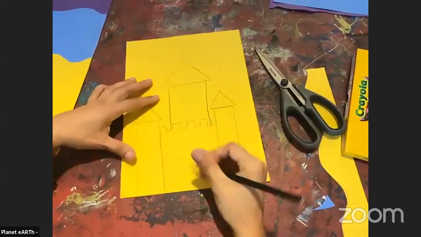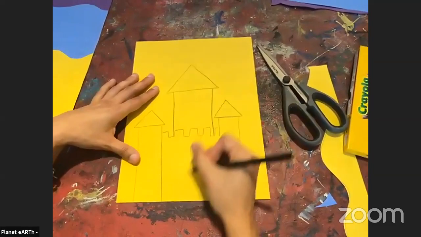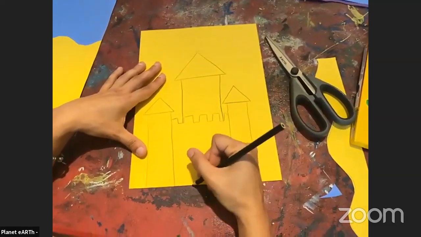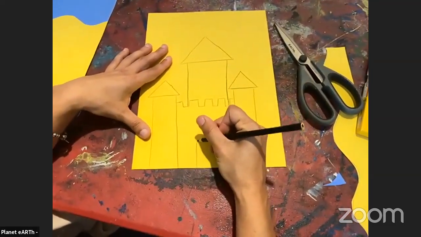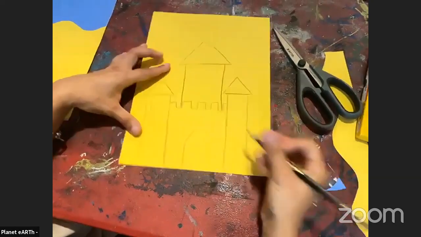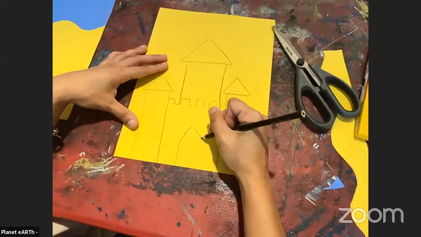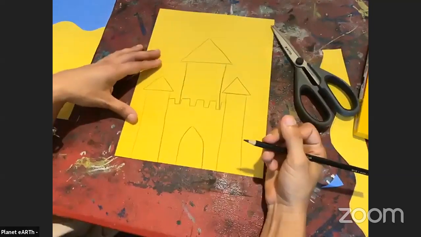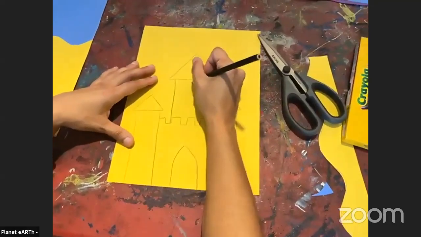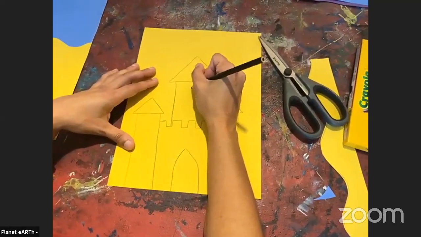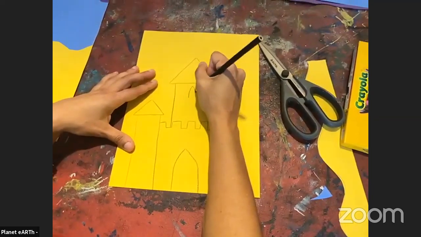Right? And here, you want to put a door, so you can draw another curved line. You want to have like a sticky top. Another one here. Again, doesn't have to be perfect. And then you do the same thing here, because castles have these really weird looking windows.